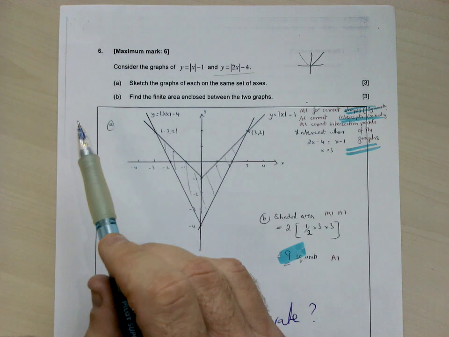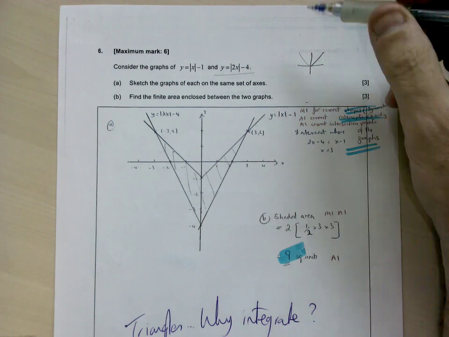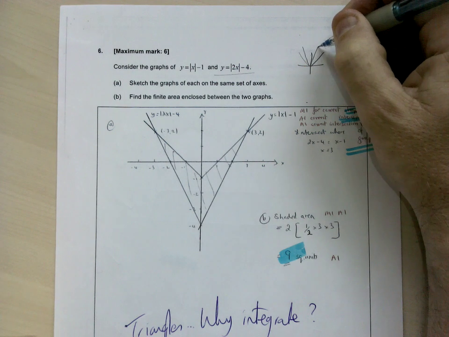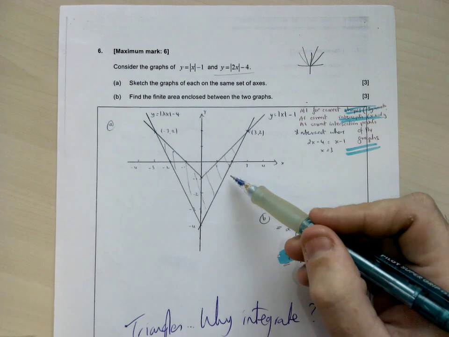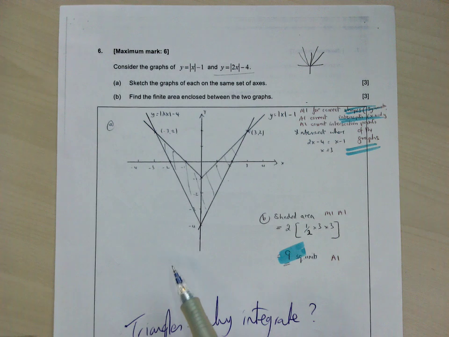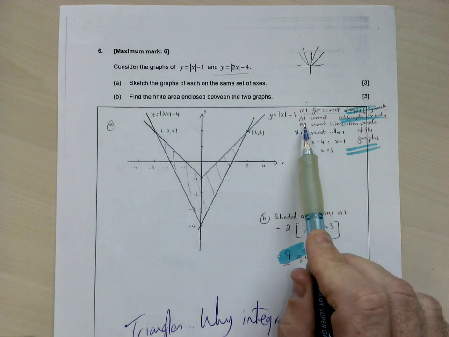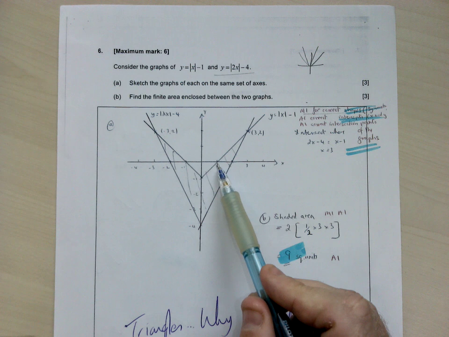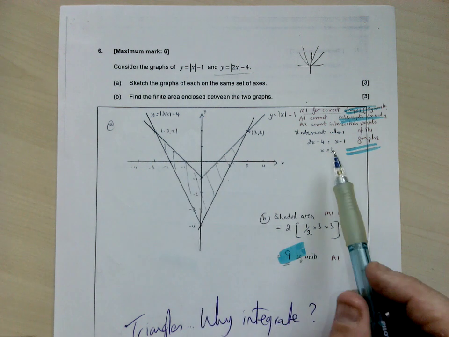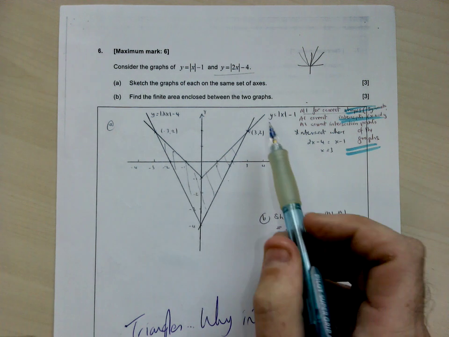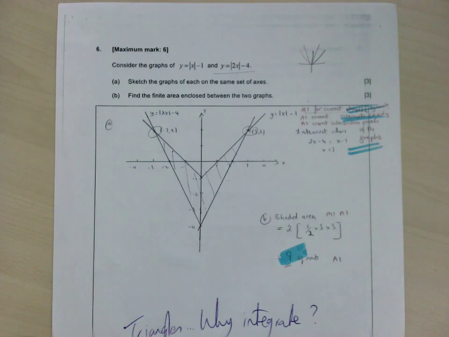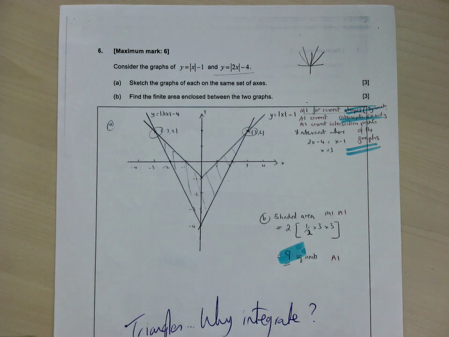Similarly, for 2x minus 4, I know that the absolute value of 2x is going to have a gradient of 2. If I move that down 4, then I get this sketch here. Marks there given for 1 for the correct shapes, looking for the symmetry, 1 for the intersects with the x-axis at 1 and 2 and minus 1 and minus 2, and, which is going to be useful in a moment or two, is the points of intersection of the two graphs.